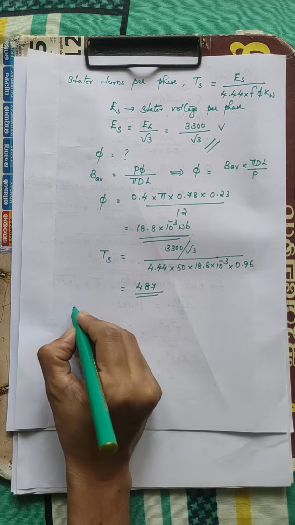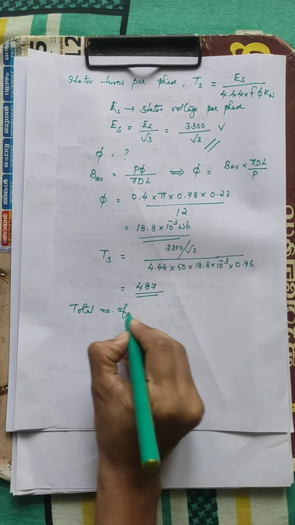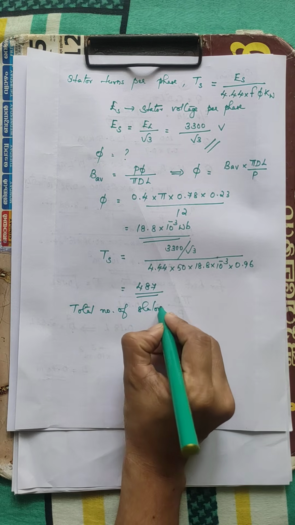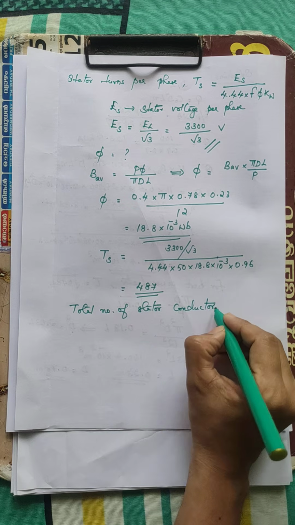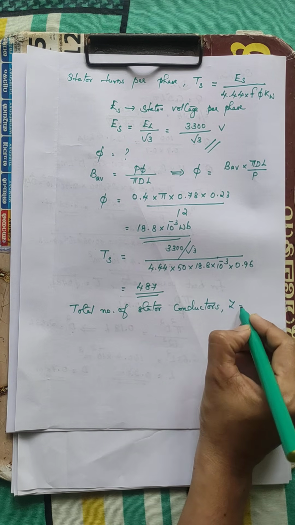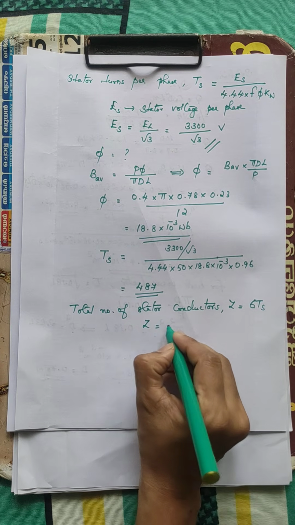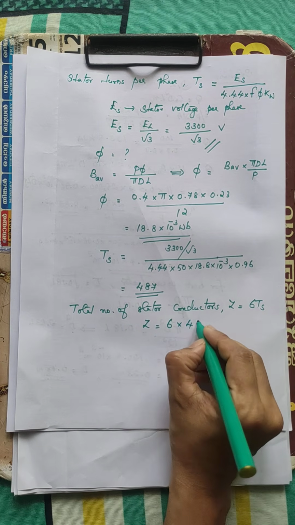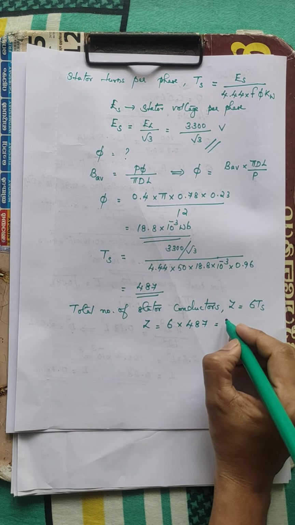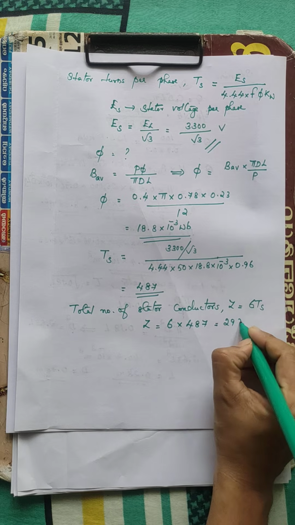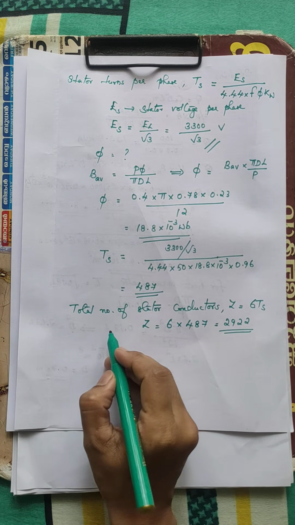Now we have to calculate the total number of stator conductors. The total number of stator conductors is Z, which is nothing but 6 times TS. So Z is equal to 6 into 487, which is equal to 2922. So we got the number of stator conductors.